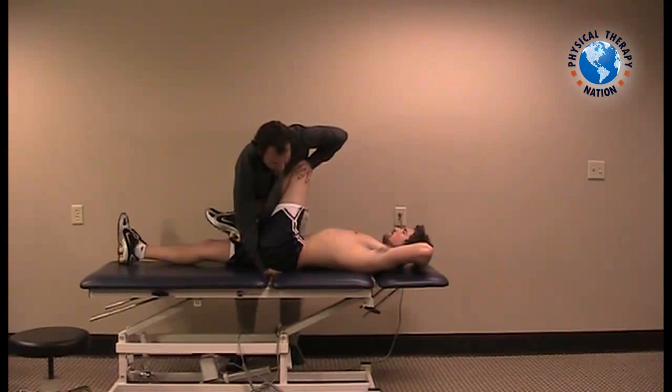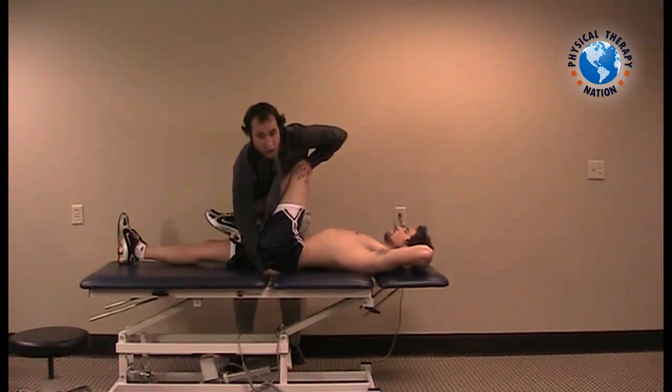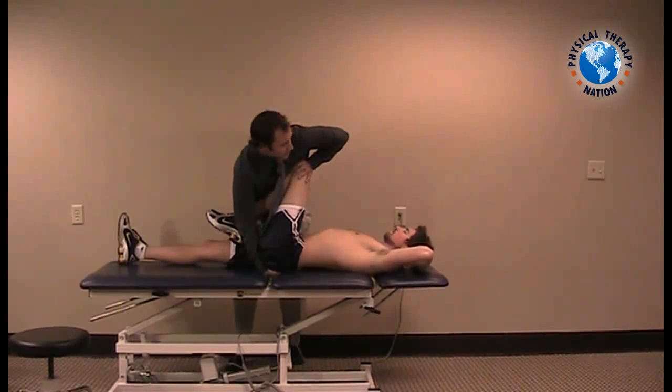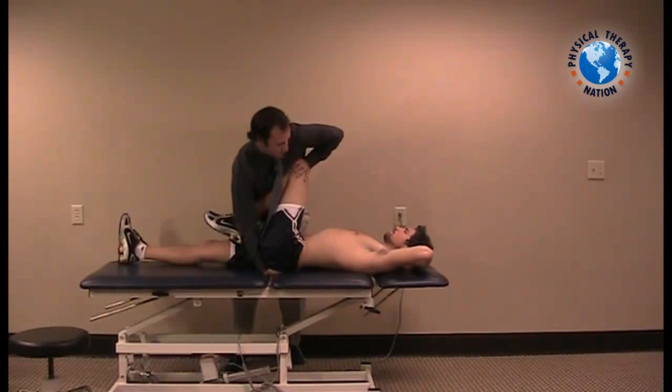We're going to hold for 30 seconds, assess for patient symptoms, any pain? No pain. Okay, 30 seconds have passed, so I'm going to provide small oscillations. Any pain with this? Still no pain. Still no pain. All right then.